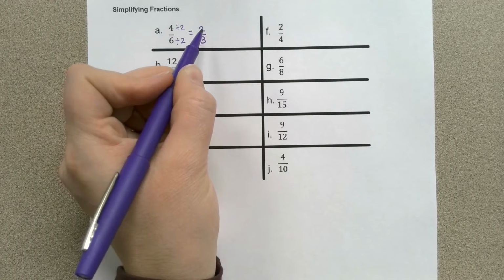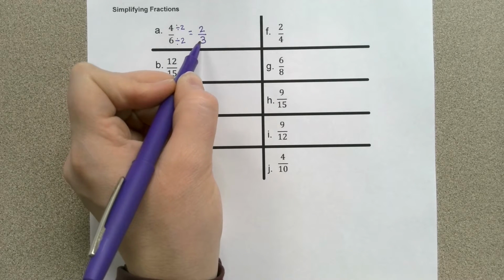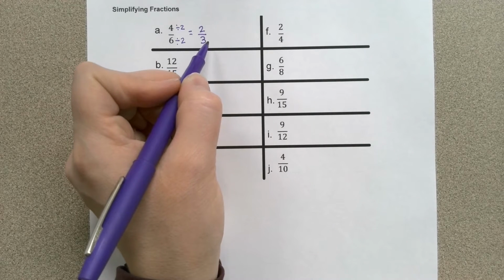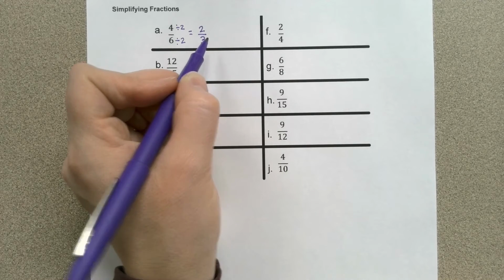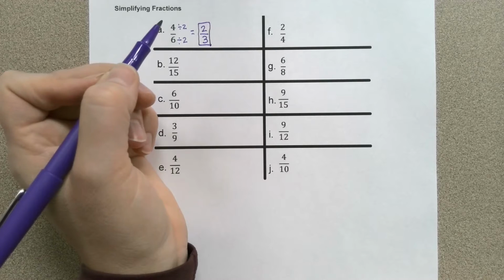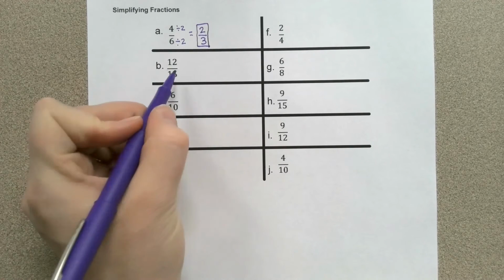Now when we look at this, 3 is a prime number, 2 is a prime number, and 2 does not go perfectly into 3. We can't divide them by anything else, and dividing by 1 isn't going to change the value of it. So in this case, 2/3 is the final answer, because we can't divide them into any smaller terms.